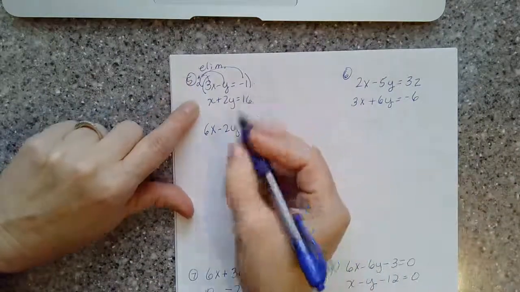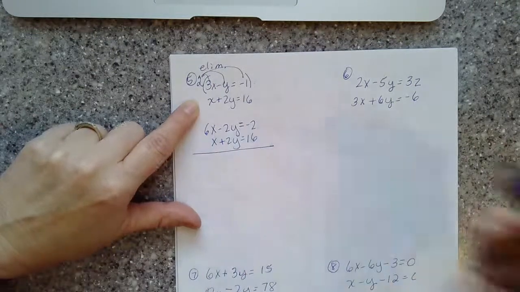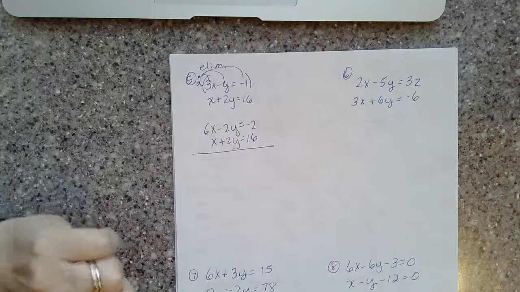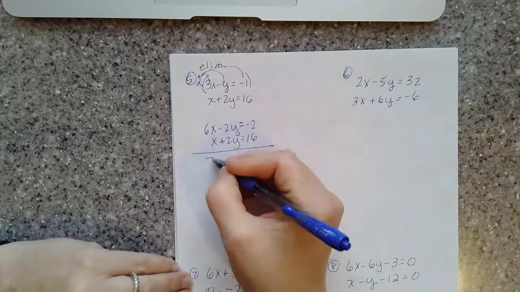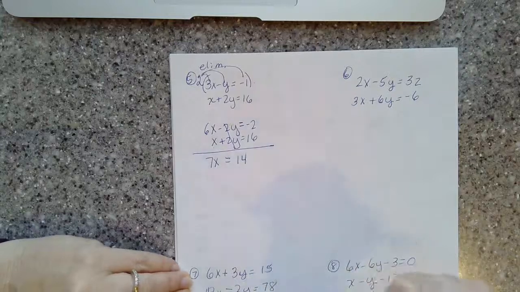We can add straight down. That's 7x. That cancels, and that's 14. And then it's solvable by dividing by the 7. X is 2. So remember, we need its y counterpart. So how do we find y?